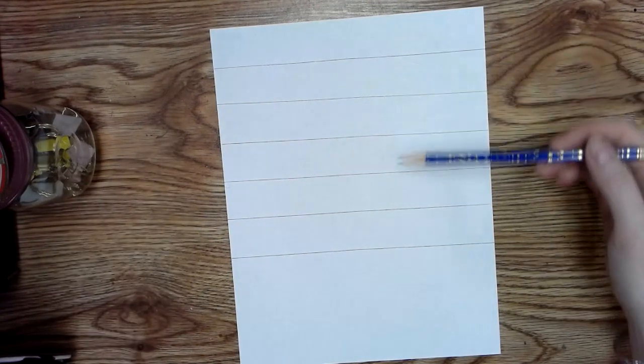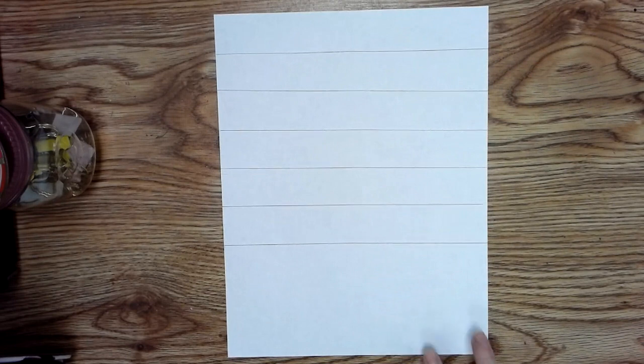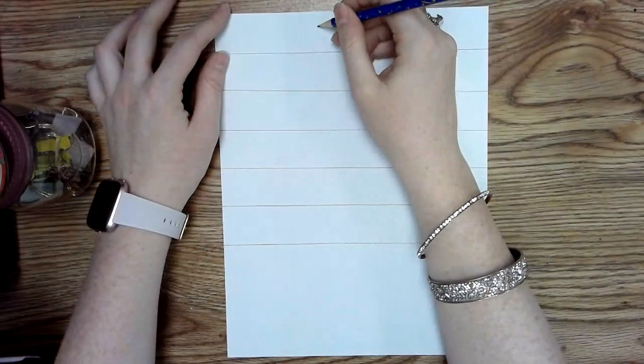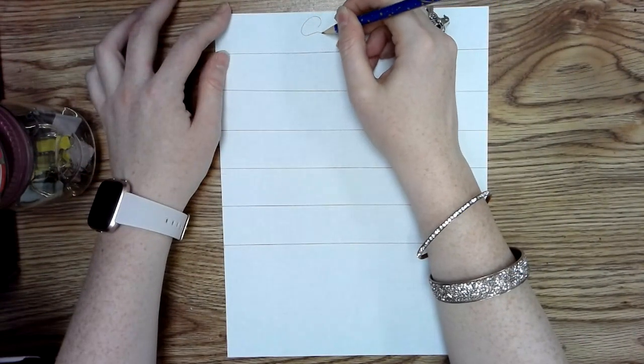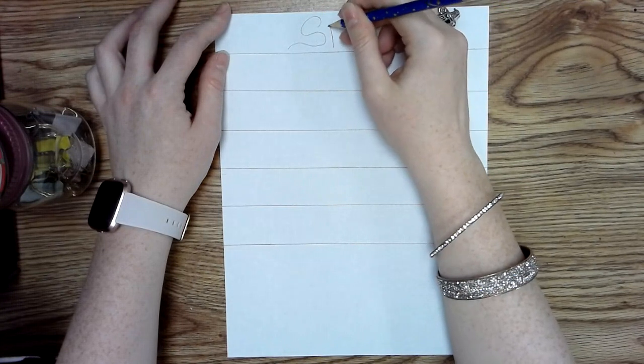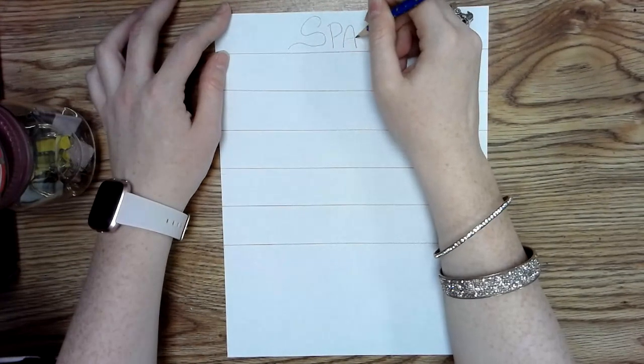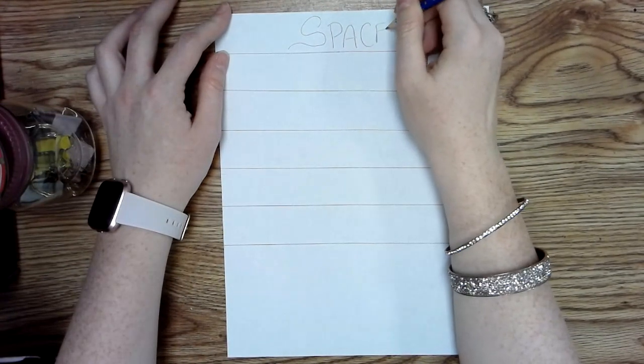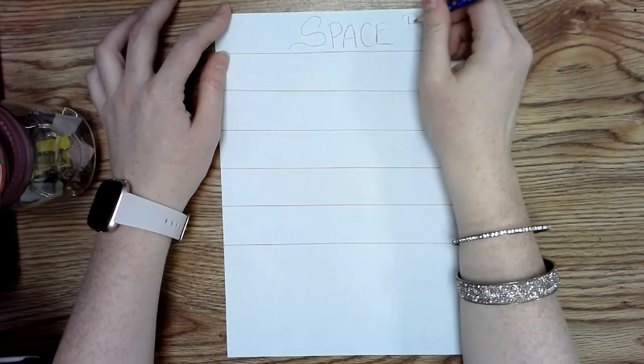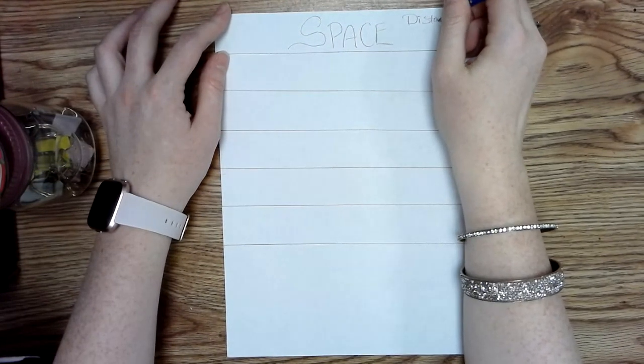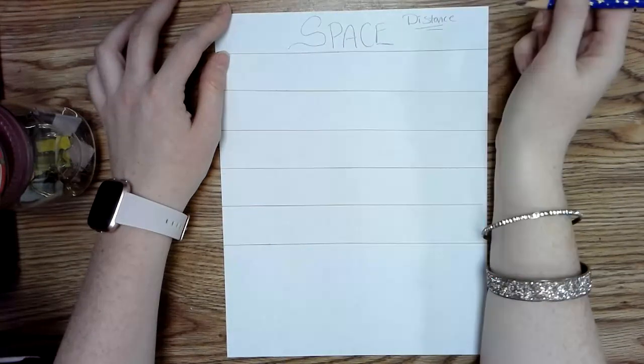Okay, and that's going to give me a few sections for us to work with. To start with, let's just talk about, again, that element of art, that is space. Write that nice and big here at the top. And we're talking about distance. That's our key word there.